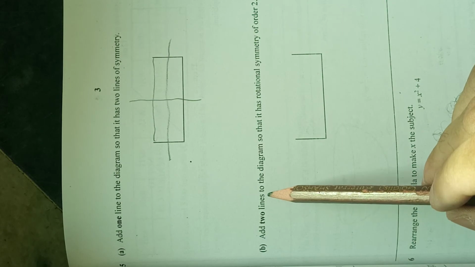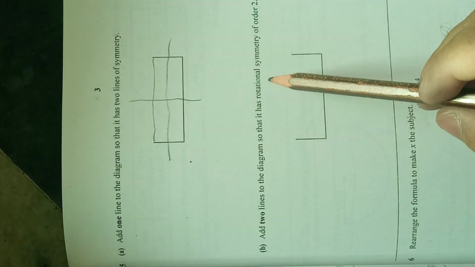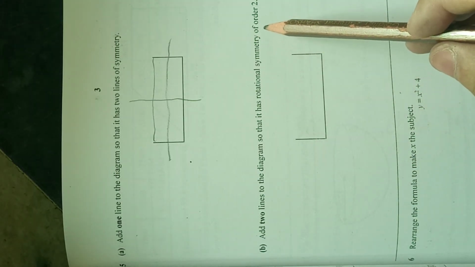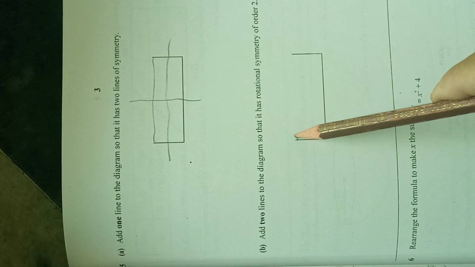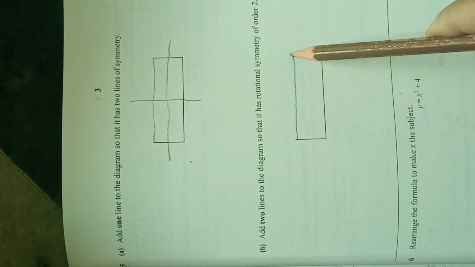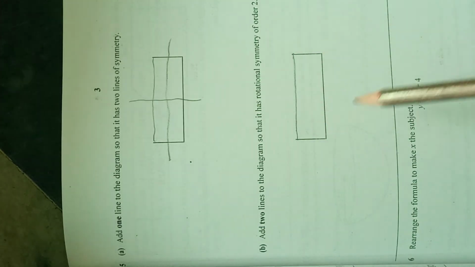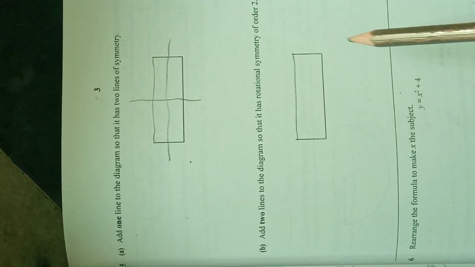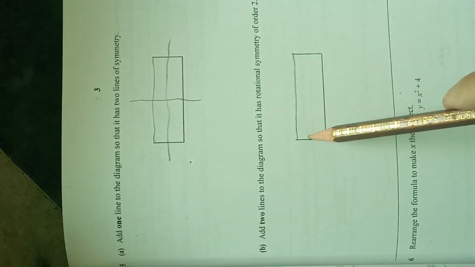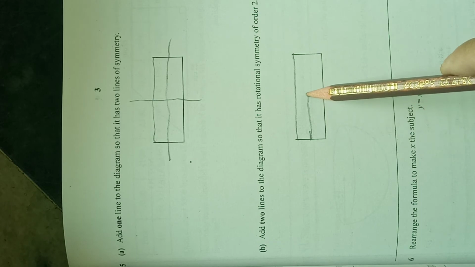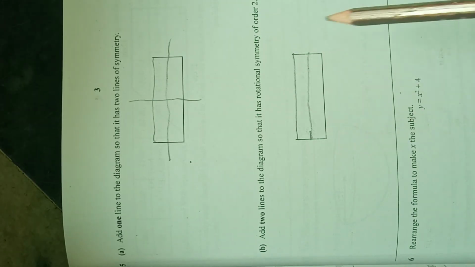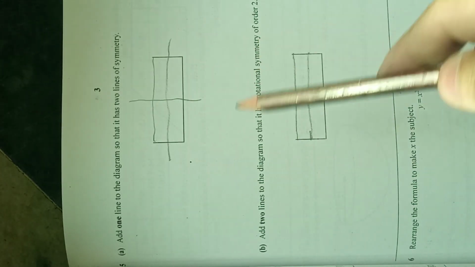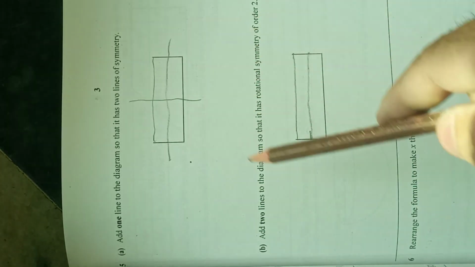Add two lines to the diagram so that it has rotation symmetry of order 2. Two lines. So if we put one line here, this is a rectangle, and a rectangle also has rotation symmetry of order 2. And if I put another line exactly in the middle, this figure again will have rotation symmetry of order 2. It will look the same two times in a 360 degree rotation.